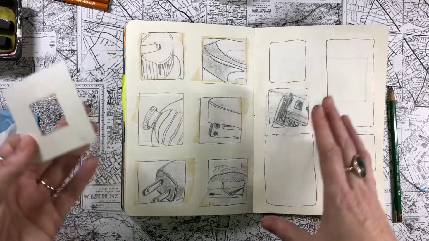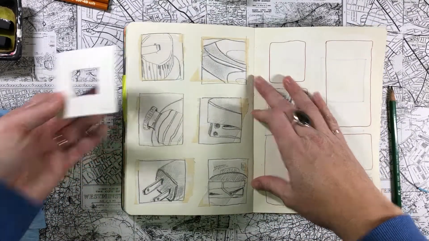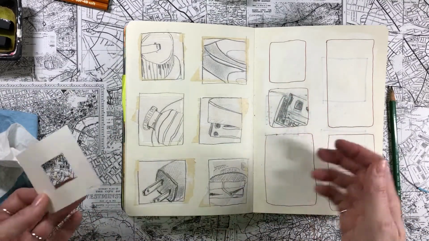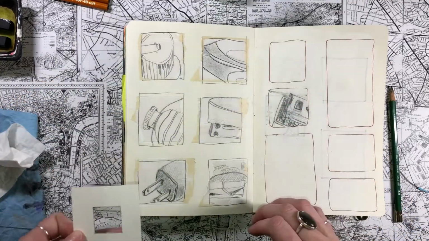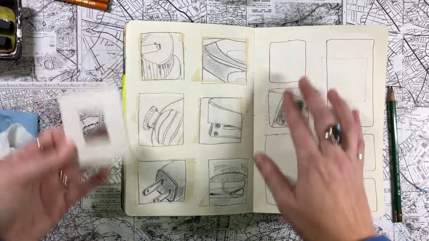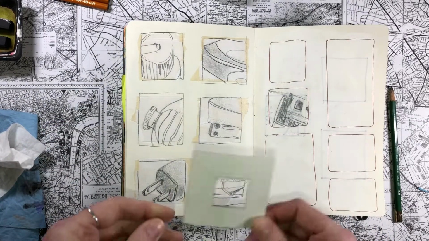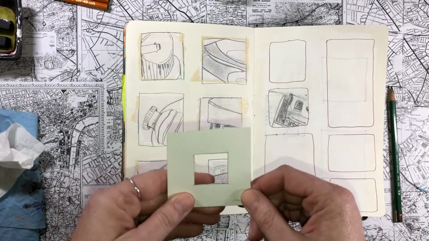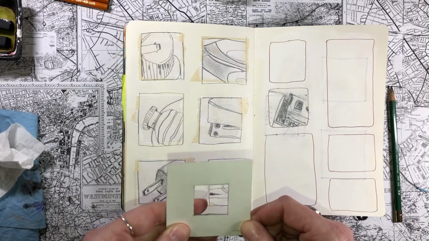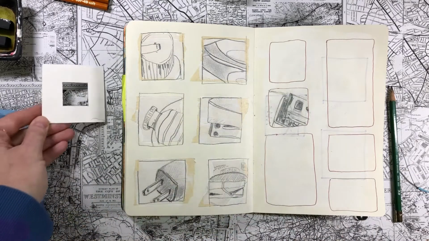I want you to do 6. I know it can feel like a lot. Try to do between 4 and 6. How about that? Start with 4 and see if you want to keep going on to 6. So utilize your viewfinder. I don't know if there's anything else.